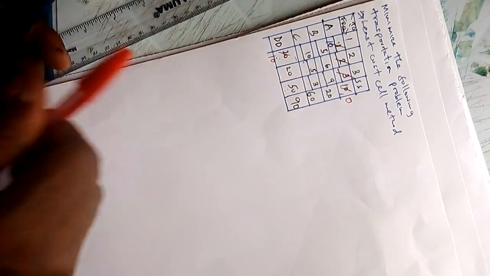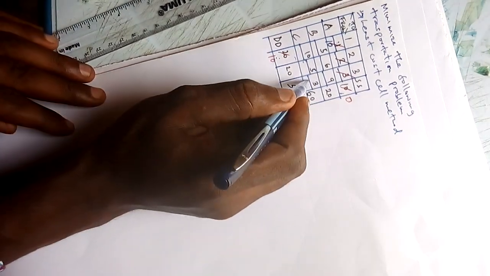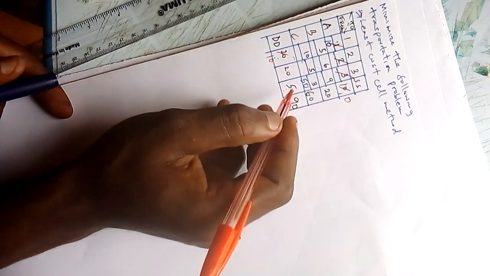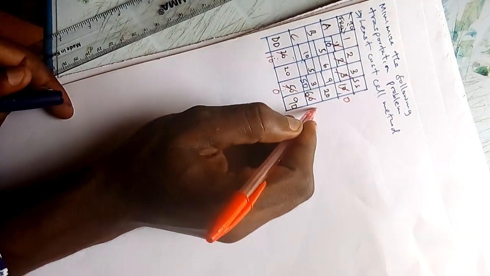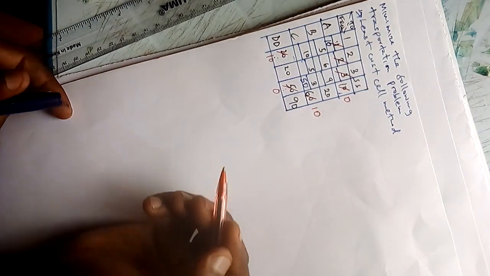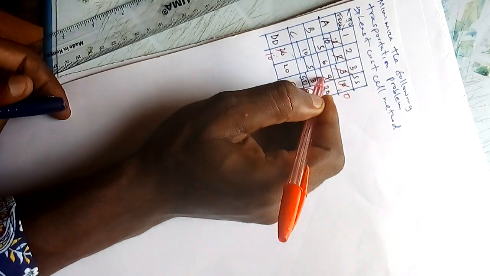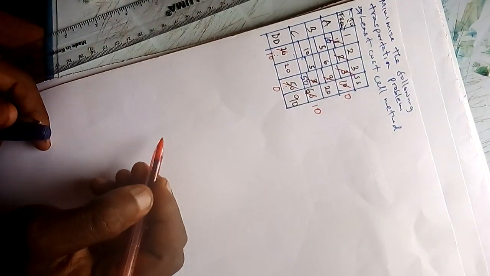So the law is we allocate the least. So 50 and 60, 50 is the least. So after doing that, 50 minus 50 here will remain with 0. This one will remain with 10. So because of this 0, that column will be deleted.